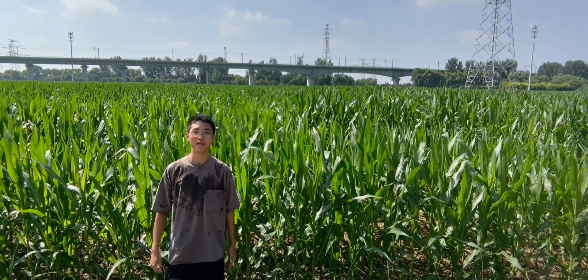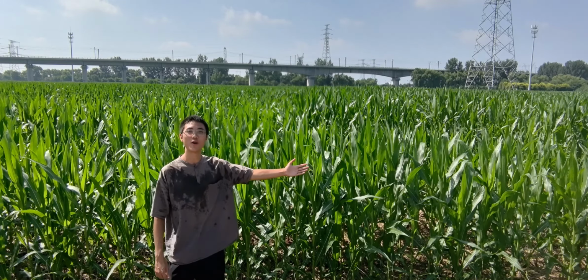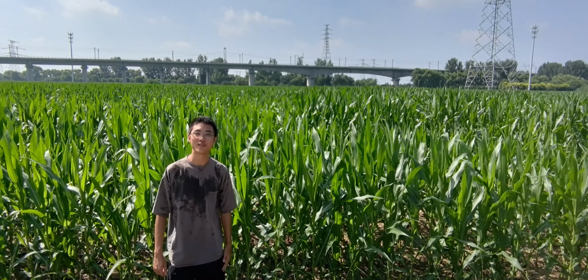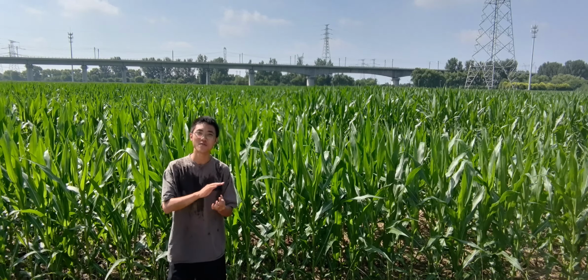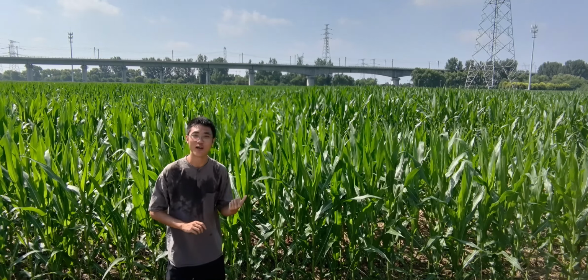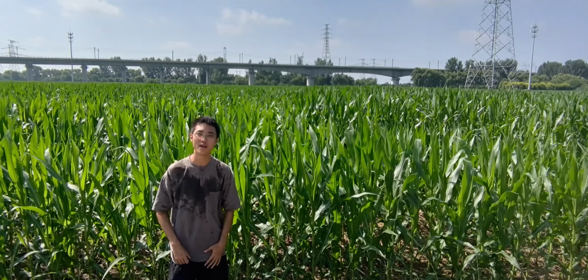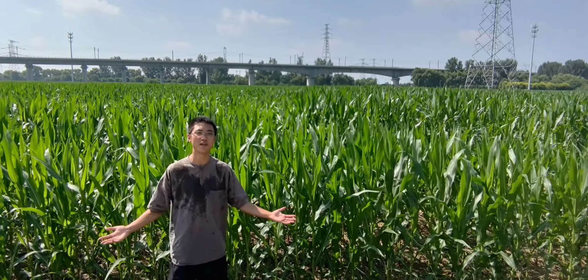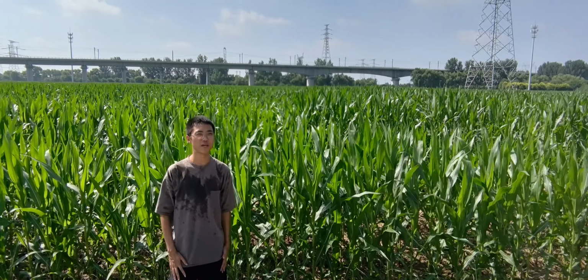Hi everyone, now I'm in the middle of a corn field. Do you think they grow quite well? Or what if I tell you there's an issue hidden in here, such as missing plants and sparse growth, and you can see it's quite difficult for us to work through to find them. And the problem here is there's no Wi-Fi, even the mobile signal is quite weak, so any online tool we cannot use here.